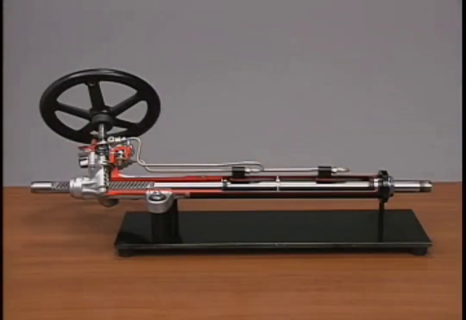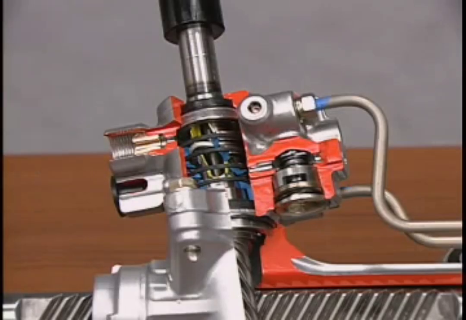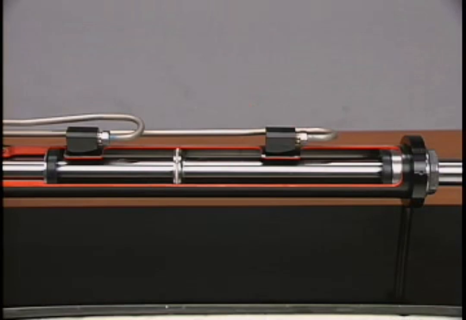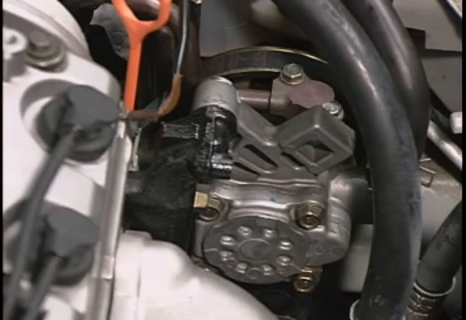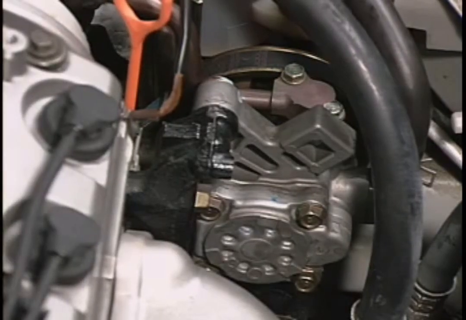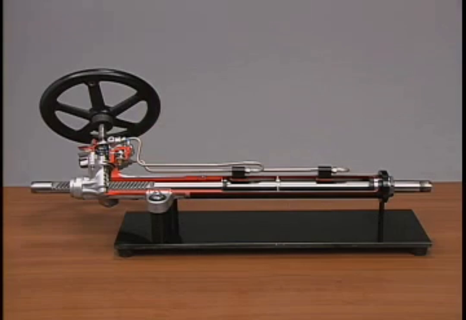In a power steering system, a control valve, a power cylinder, and an oil pump that provides hydraulic pressure to them are added in addition to the usual components that make up a steering system.